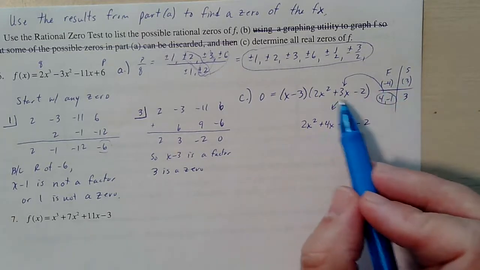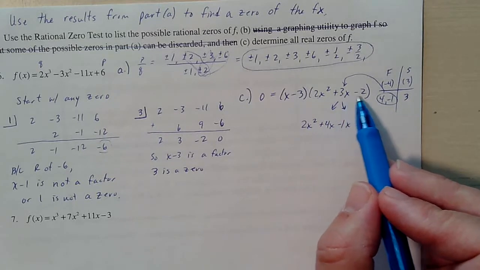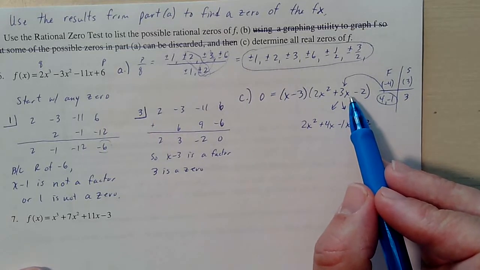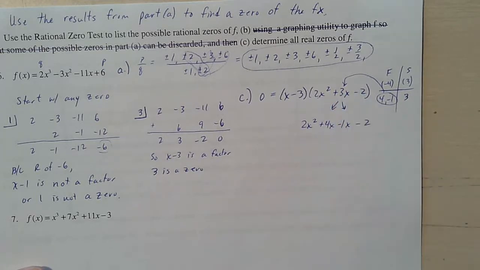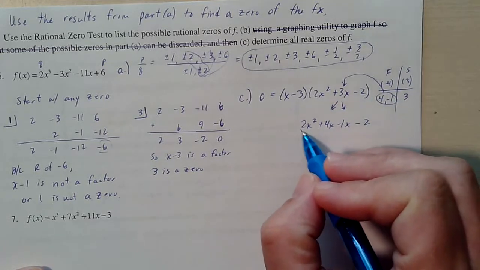Now remember, if it's not factorable at this point, don't stop or force factoring. Like we did in the last section, we'd use the quad formula to find solutions here. Okay, all right, but this is factorable.